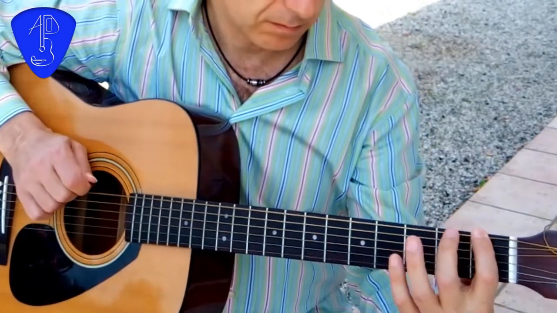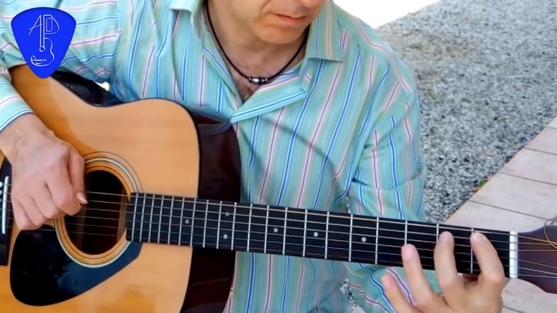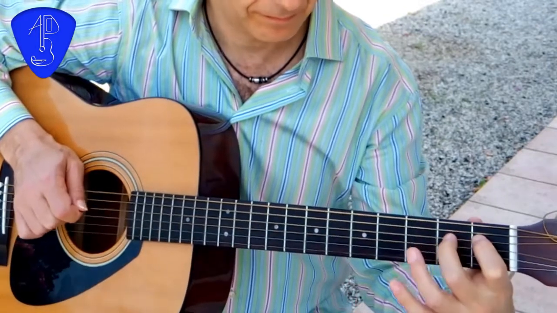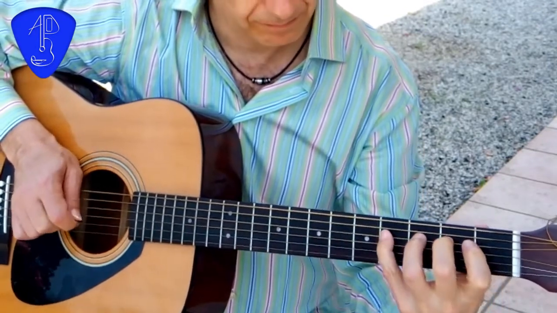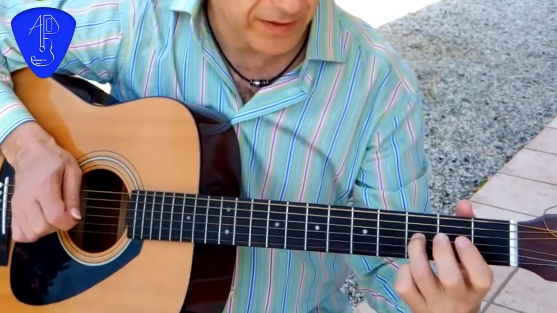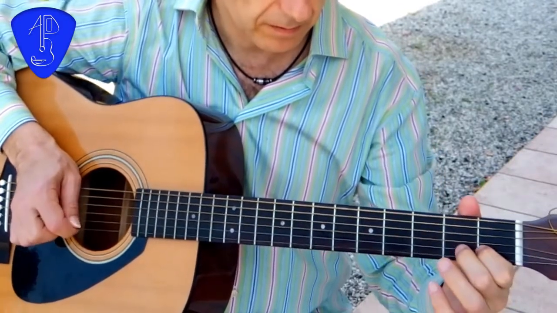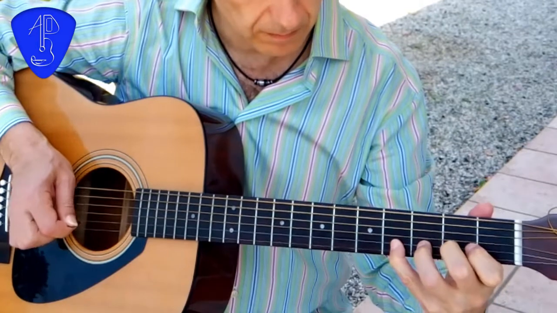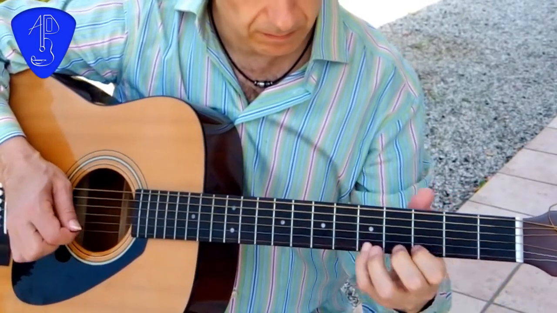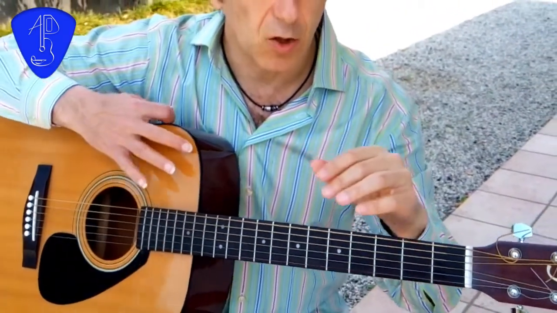So remember the 3rd fret for the 3rd string, and then you pass to the 2nd string. Okay. So this covers more or less 30 notes.